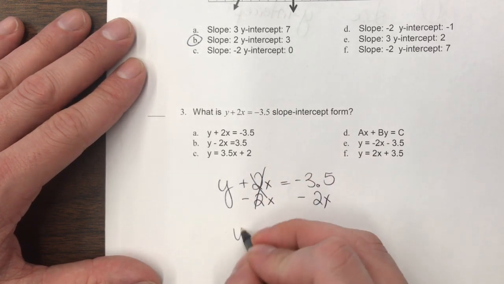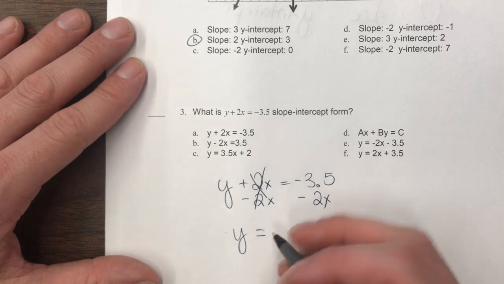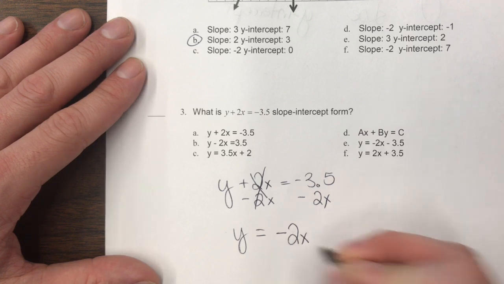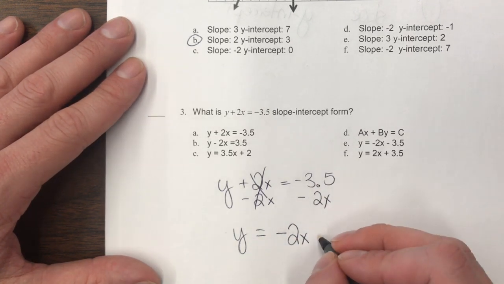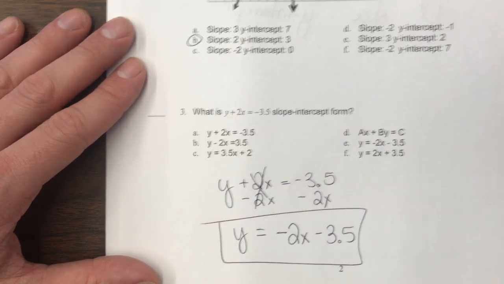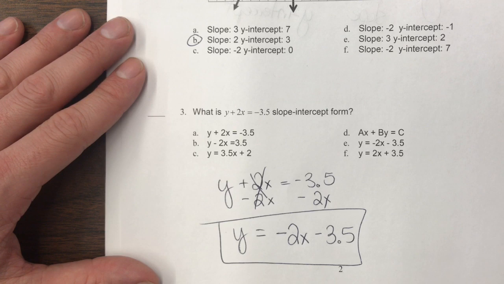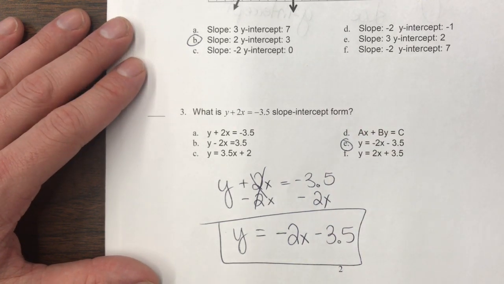Y is now all by itself. I have to put the -2x part first because my slope and its coefficient go first, and -3.5, whatever comes after it, is my y-intercept. So that would make the answer E.